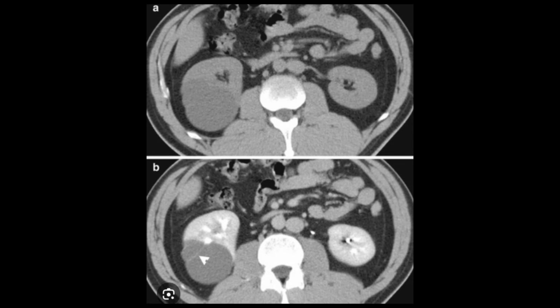Here is another example of a serous type renal cyst, on both non-contrast enhanced CT KUB and contrast enhanced CT KUB. The purpose of using the contrast is to look for the Bosniak grading. I have already uploaded a video on the Bosniak grading. There are 4 types of Bosniak gradings which categorize the cyst as benign or malignant. So you should go for that and check that.